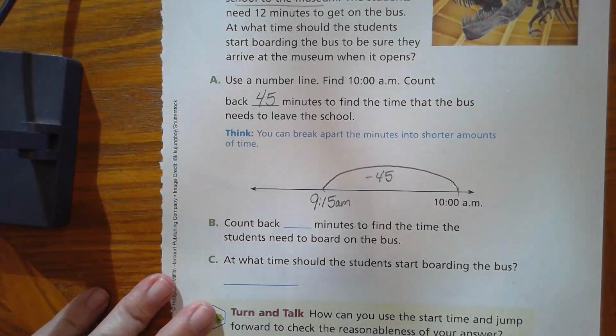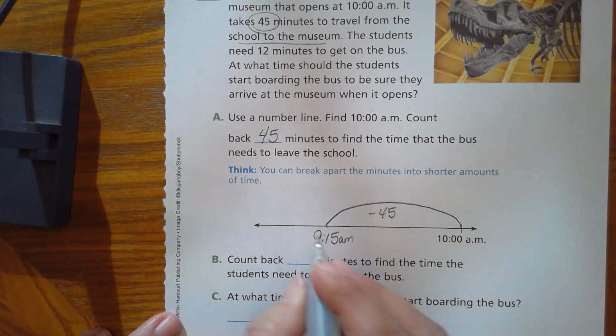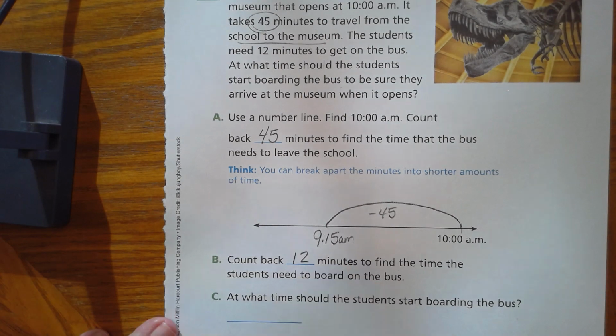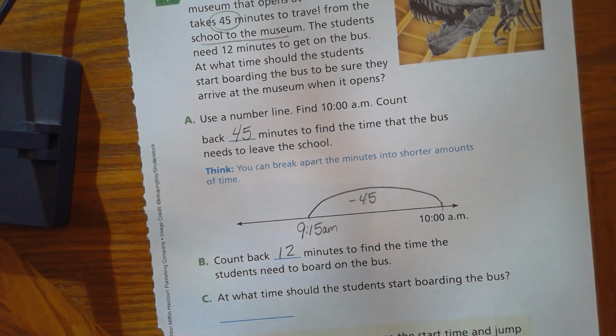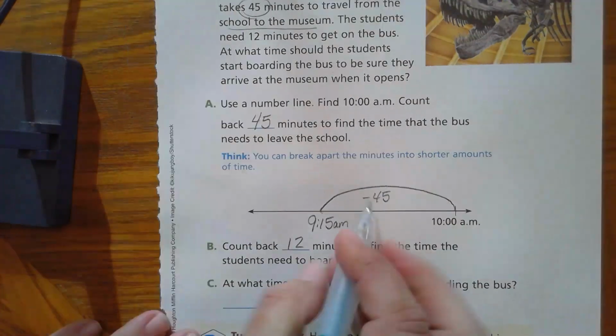Now, we need 12 minutes for the kids to load the bus. From the time they leave the classroom, there's going to be a few of them that are going to have to go to the bathroom and get a sip of water. So it's going to take about 12 minutes to head down that hallway and get all our little ducks in a row to get on that bus.